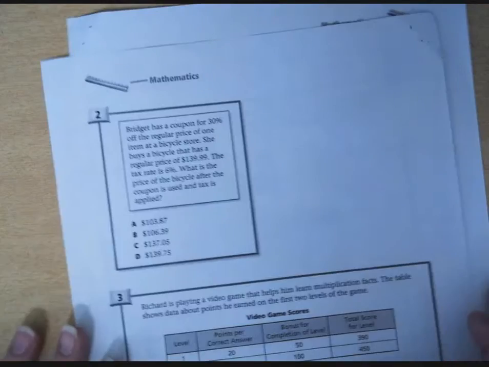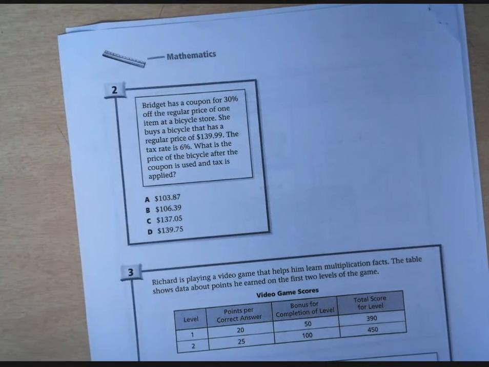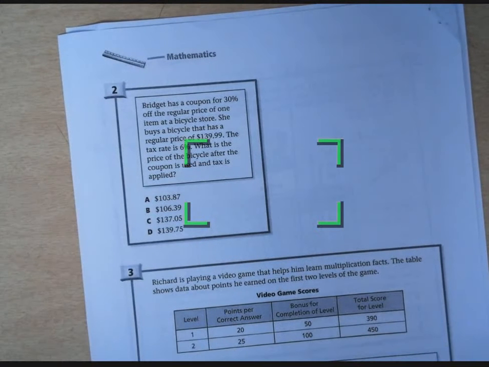Number 2, Bridget has a coupon for 30% off the regular price of one item at a bicycle store. She buys a bicycle that has a regular price of $139.99. The tax rate is 6%. What is the price of the bicycle after the coupon is used and tax is applied?